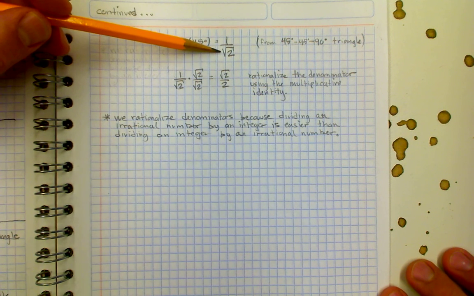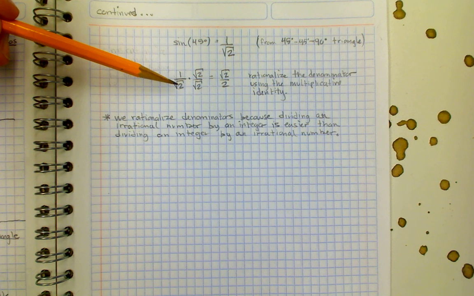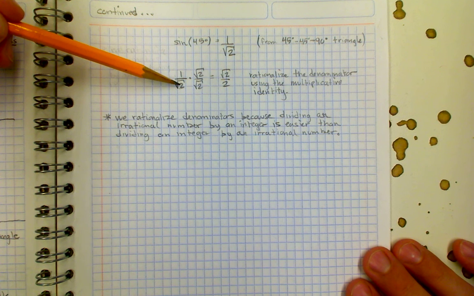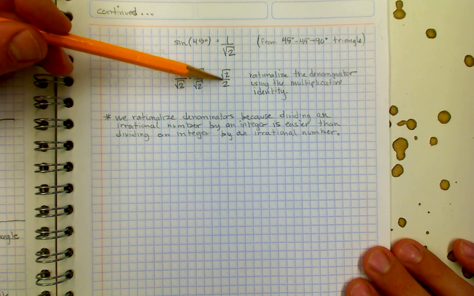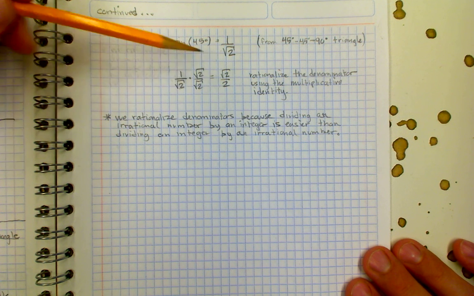One of the things that we do with a number like this, when we have an irrational denominator, is we rationalize the denominator. And here I've done that. The way I do it is I use the multiplicative identity. In other words, I just multiply this by 1. It's kind of like rewriting a fraction so you have a common denominator. So by multiplying the top and the bottom by the square root of 2, I get this, square root of 2 divided by 2. And now there's no irrational denominator in my fraction.